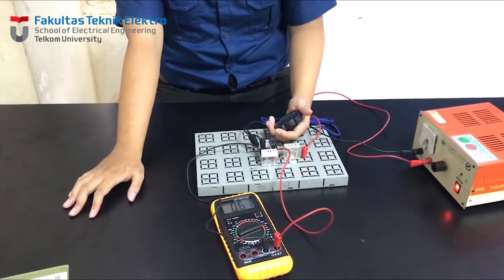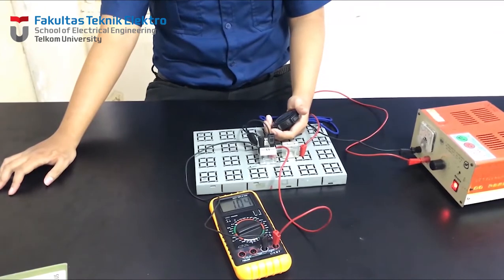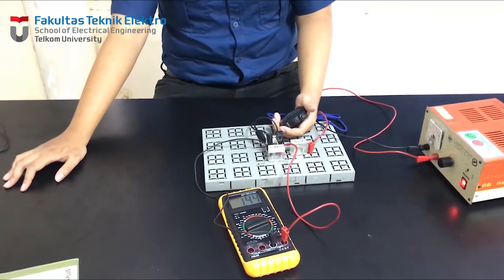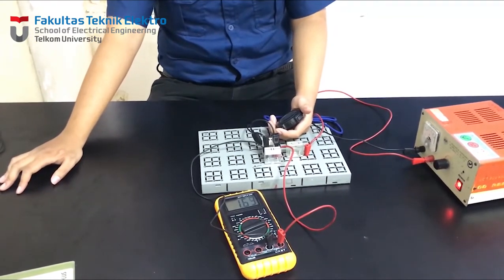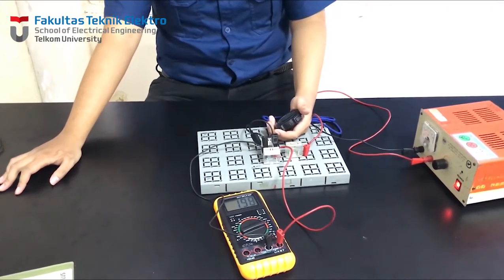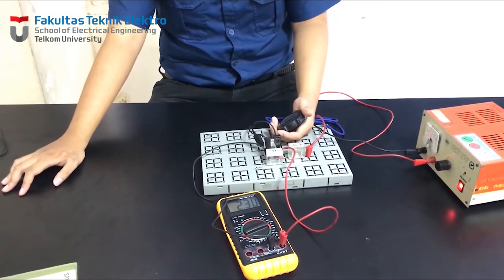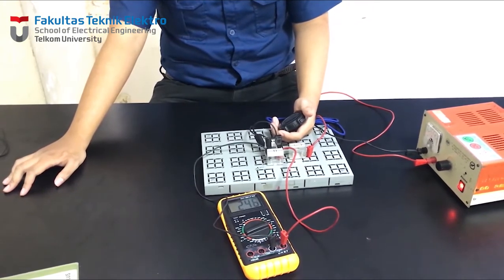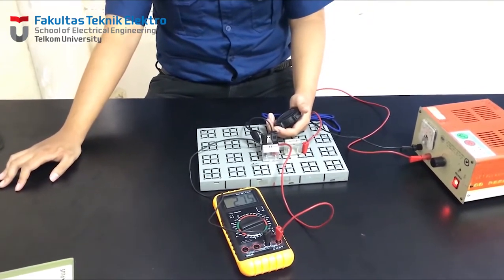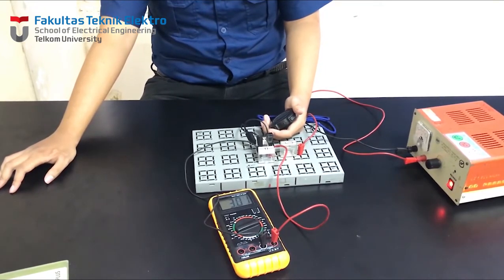The first 10 seconds, we get 0.83 volt. On the 20 seconds, we get 1.66 volt. On the 30 seconds, we get 2.43 volt. On the last 40 seconds, we get 3.03 volt.